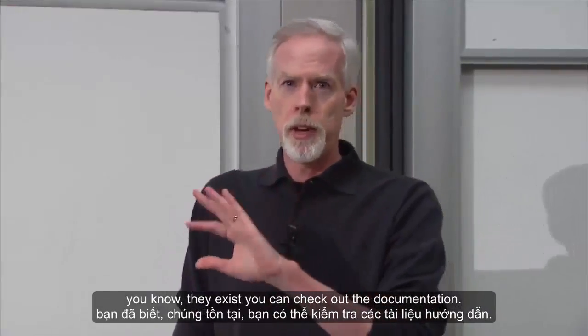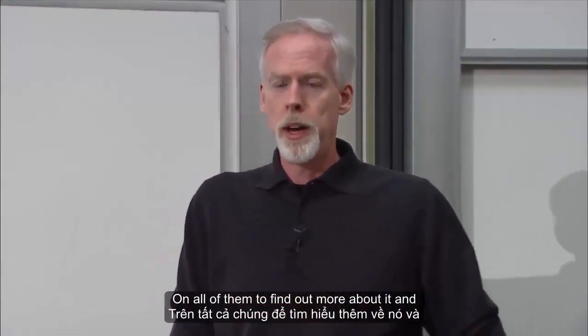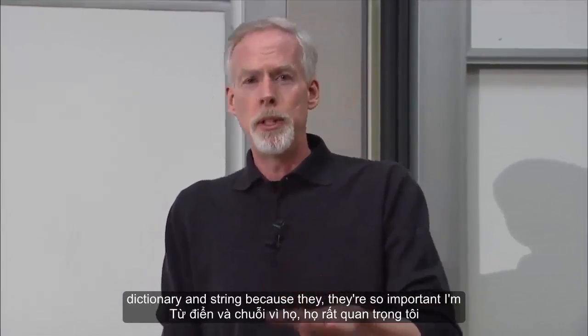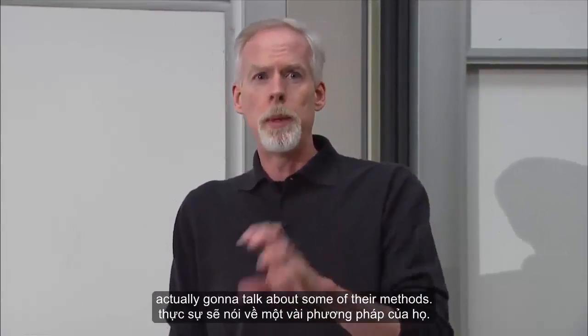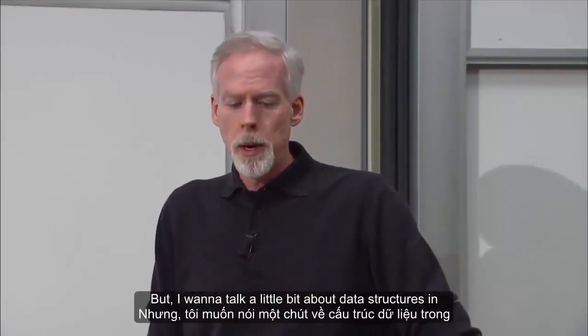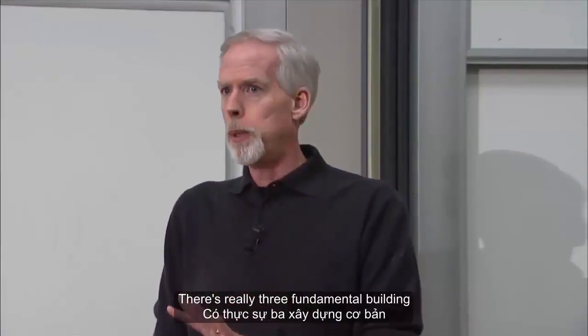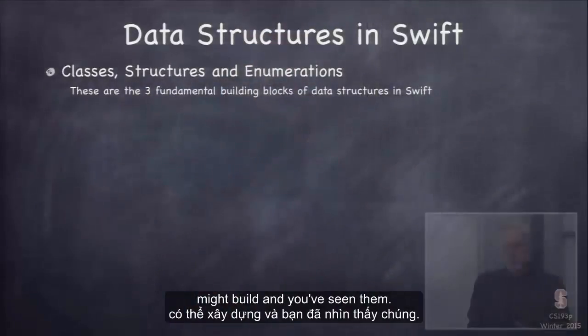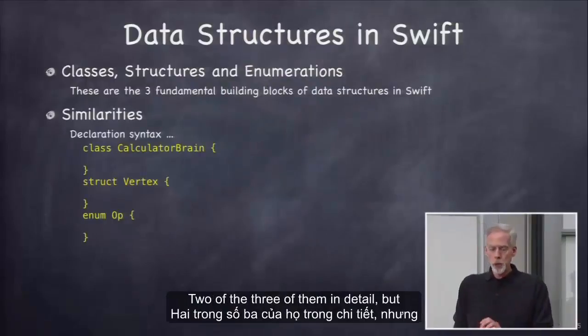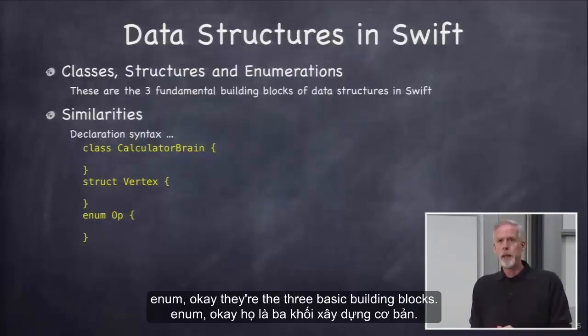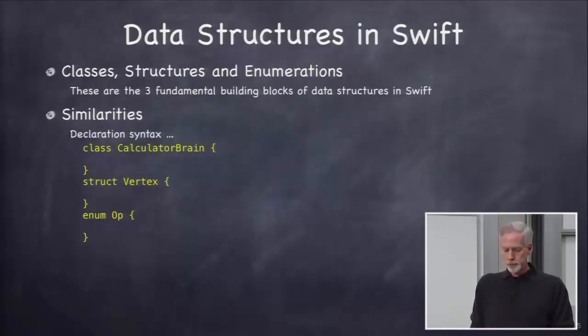You can check out the documentation on all of them to find out more about it. And I'm going to revisit a few of them like array and dictionary and string because they're so important. I'm going to actually talk about some of their methods. But I want to talk a little bit about data structures in Swift in general. Okay? There's really three fundamental building blocks for your data structures that you might build, and you've seen two of the three of them in detail, but they are class, struct, and enum. Okay, they're the three basic building blocks.